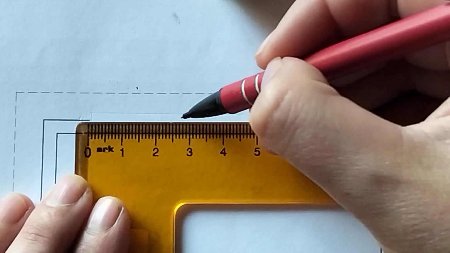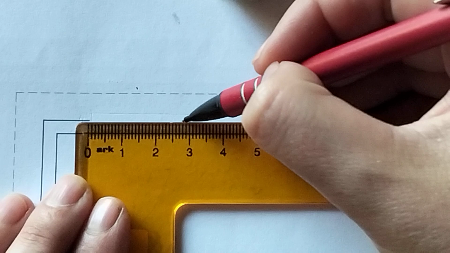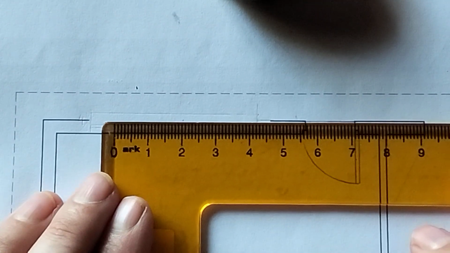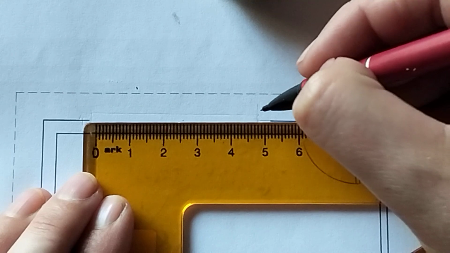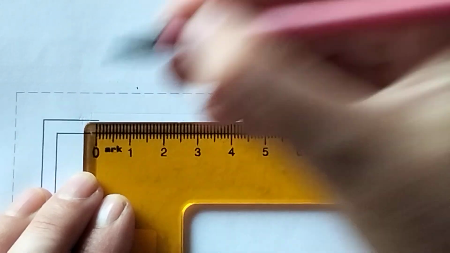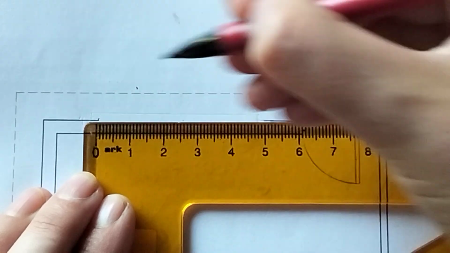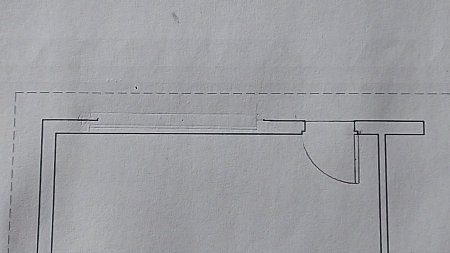So I'm going to measure now half of it. And it isn't necessary that you put the window in half of the space. At the end of the year, they're also not going to penalize you on that. So I'm just going to center the window, and it should be 50.